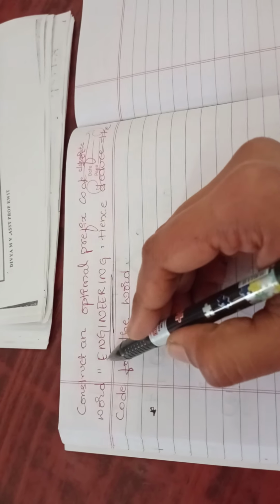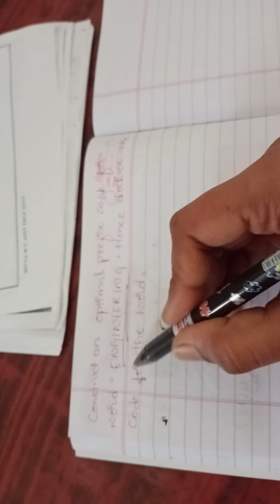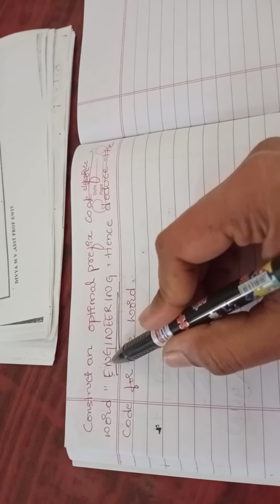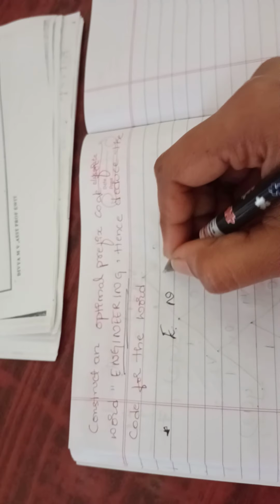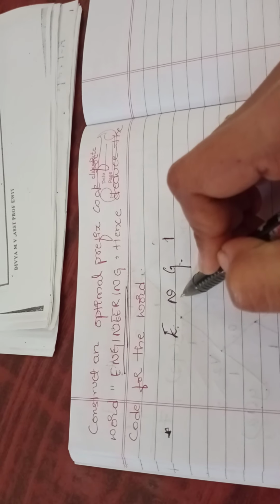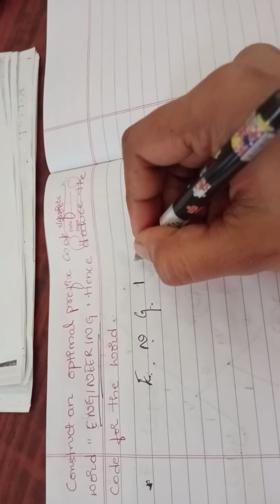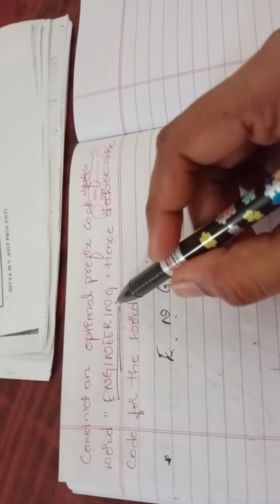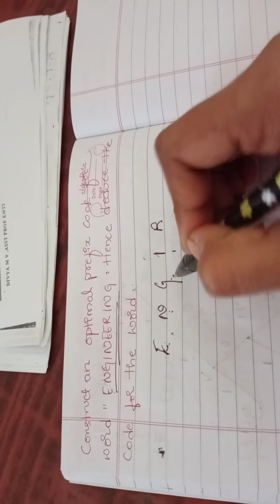So now what you need to do is, first take the first alphabet, that is E in the engineering, and I'll write it. Next, you check the next alphabet, N. Next alphabet is G. And next alphabet is I, which is not repeated. Check whether it is repeated or not. Next alphabet is N. It is already repeated, so I'll not write it. Next alphabet is E, which is repeated, so I'll not write it. Next alphabet is R, which is not repeated, so I'll write it. And I is repeated, N is repeated, G is repeated, so I'll not write them.